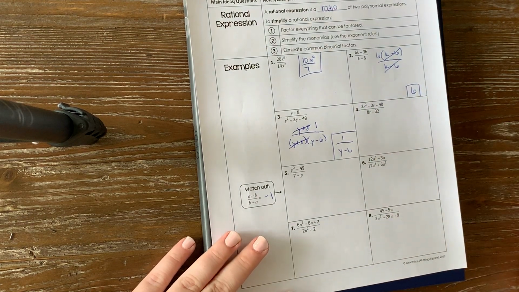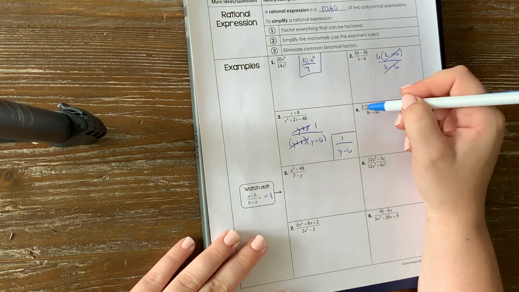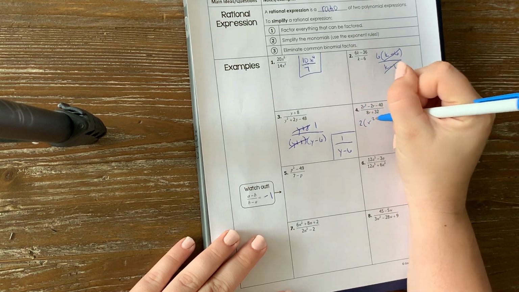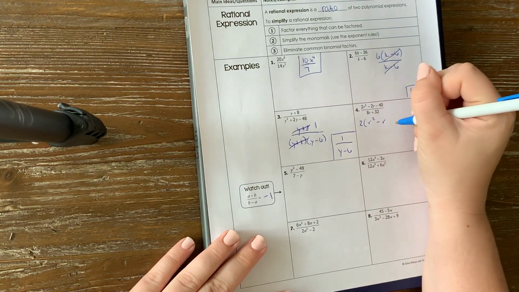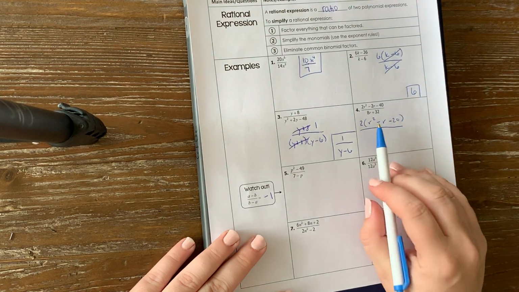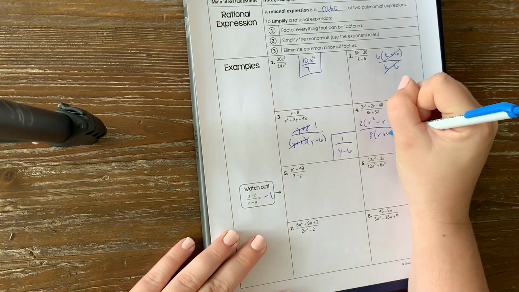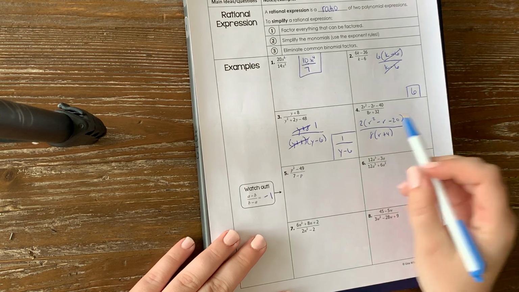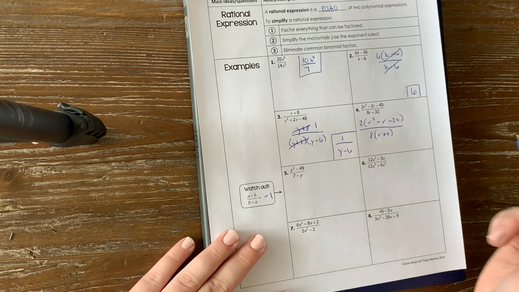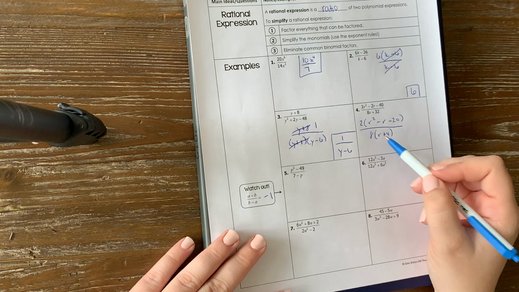Okay, on number 4. In the numerator, first thing you want to do is take a greatest common factor of 2 out of everything. So then that leaves you with r squared minus r minus 20. In the denominator, you can take an 8 out of everything, and that leaves you with r plus 4. Okay, in the numerator, we still need to simplify this some more. We need to factor that. So what multiplies to give you negative 20 and adds to give you negative 1? It's going to be negative 5 and 4.